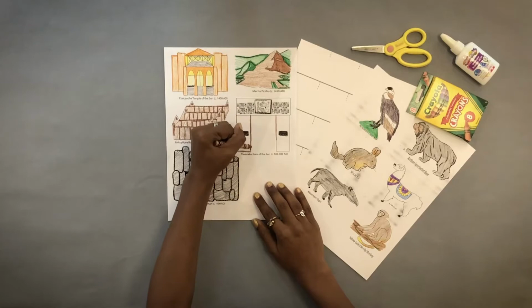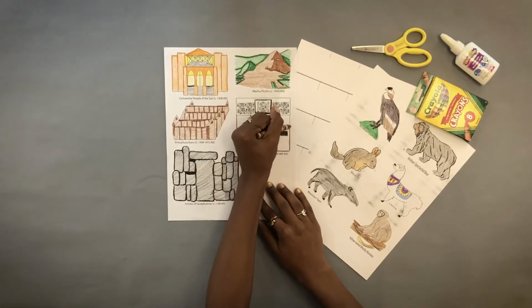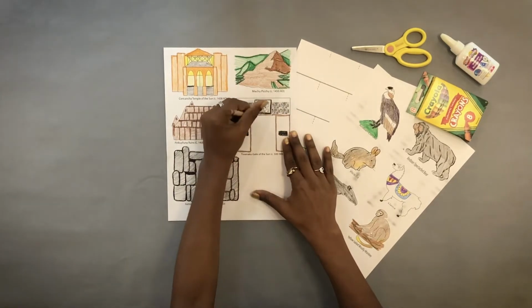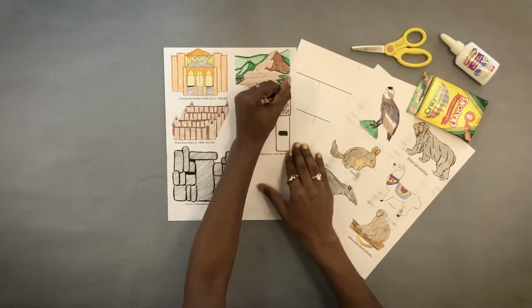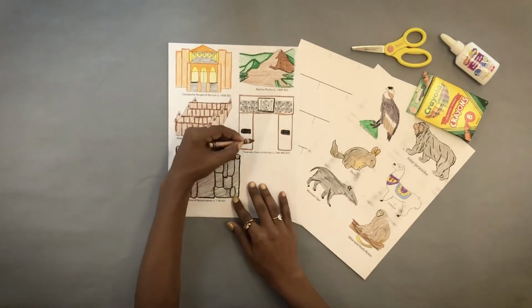So once you have your 3 templates printed out, we're going to go ahead and color them. This template that I'm working on is the architecture template. You could also find out more information about each of these iconic landmarks on the virtual family day page.